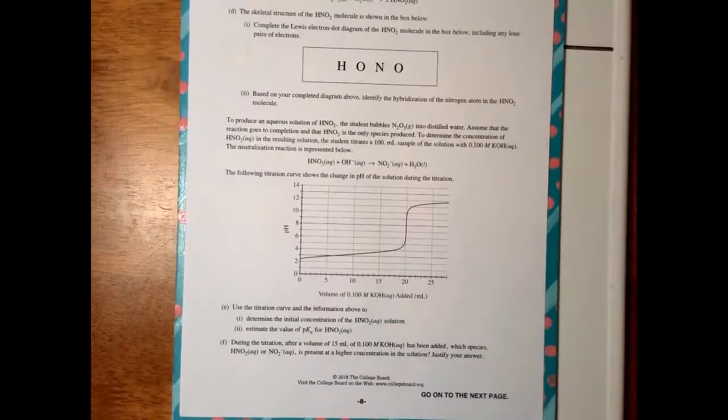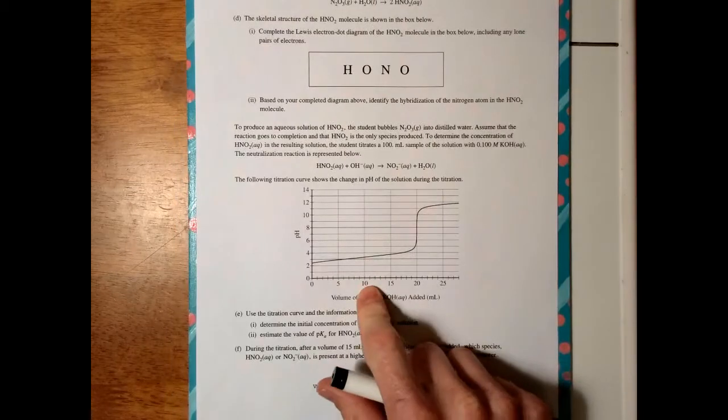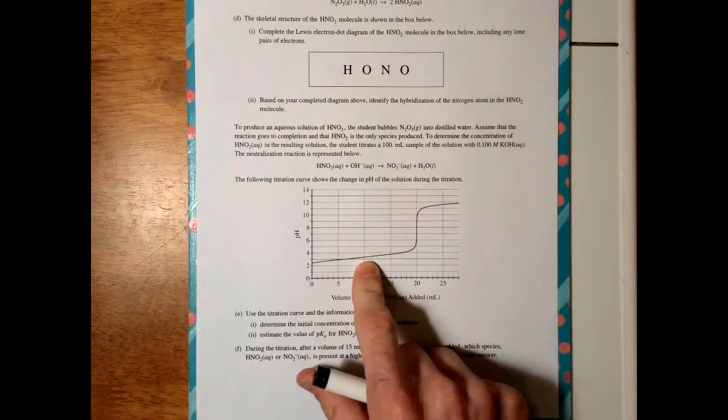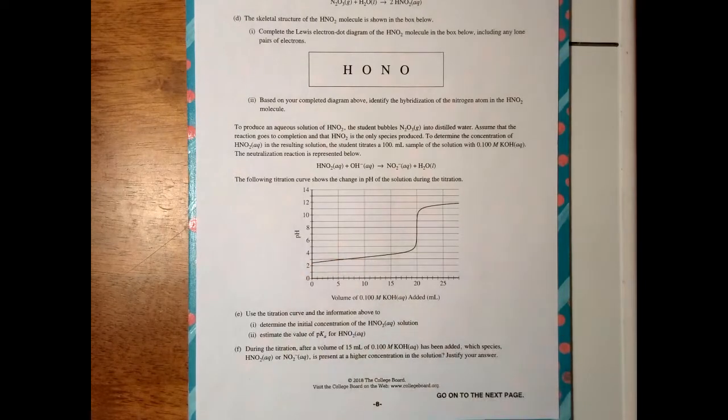So all we have to really do here is read our little chart, and we see when we do that, since at 10 milliliters is a halfway to the equivalence point, we come over to a little above 3. On the answer key, it says the correct answer is 3.4. Any answer around 3.4 for the pKa got a point for E Part 2.